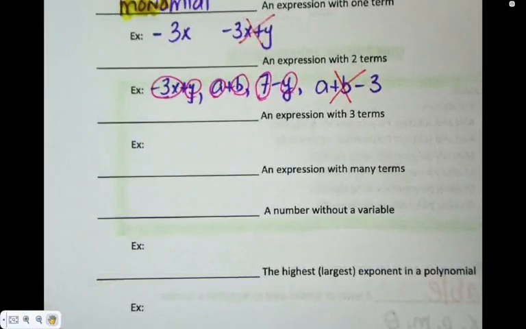What do you call a vehicle that has 2 wheels? A bike. And what's the long word for bike? Bicycle. What do you think we call an expression with 2 terms? Binomial. A binomial.